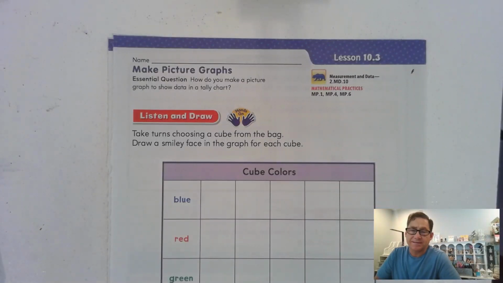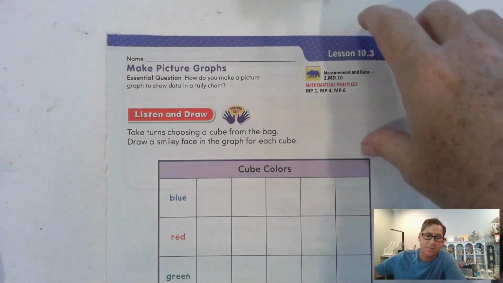Hello, everybody. In today's lesson, 10.3, we're going to work on making picture graphs rather than just reading picture graphs. And so we're on page 489 of the second grade Go Math textbook.